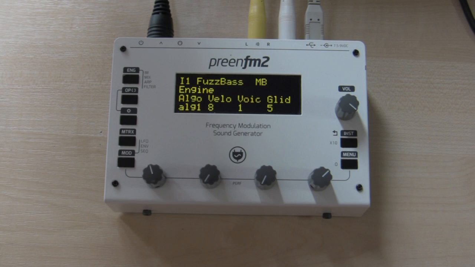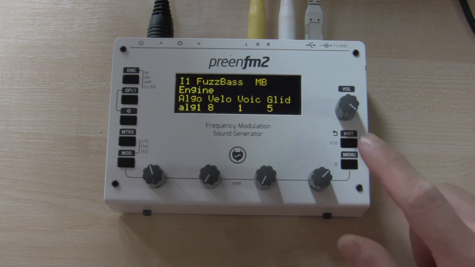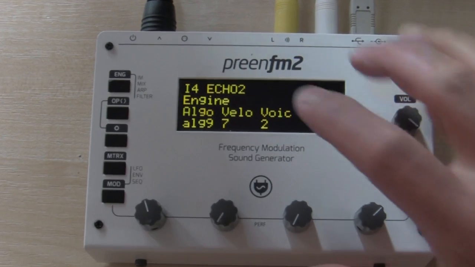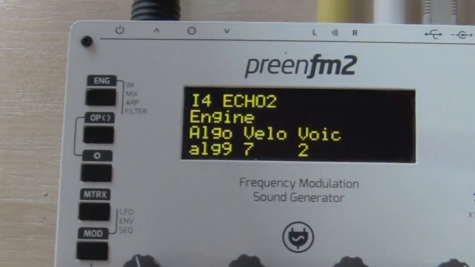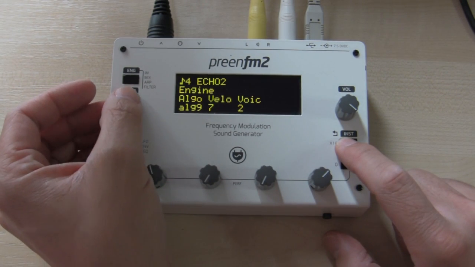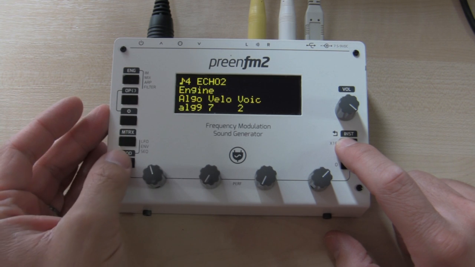The preenfm2 can play 4 independent instruments at the same time. Each one listens to its own MIDI channel. They can of course listen to the same one. In edit mode, you can navigate through the 4 instruments by pressing the instrument button. You're always editing the instrument whose number you see in the top left part of the screen. You can also trigger a MIDI note by holding the instrument button and pressing any of the 5 left buttons.